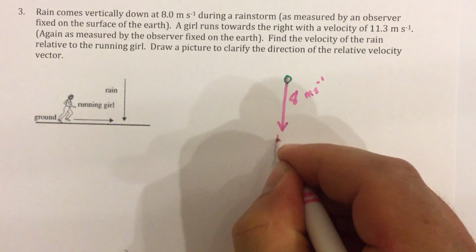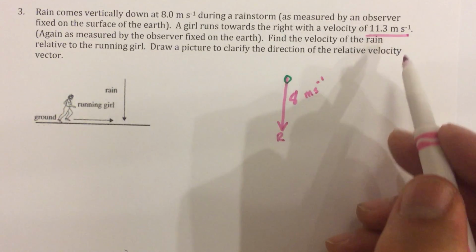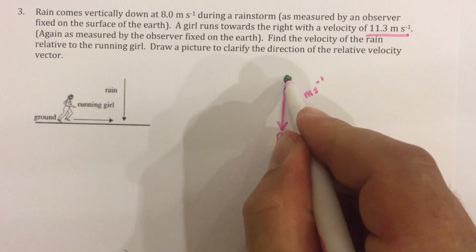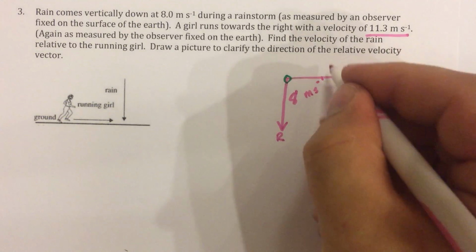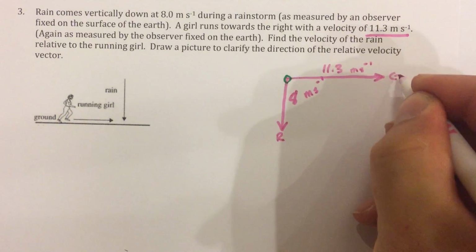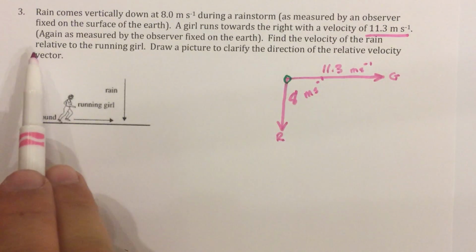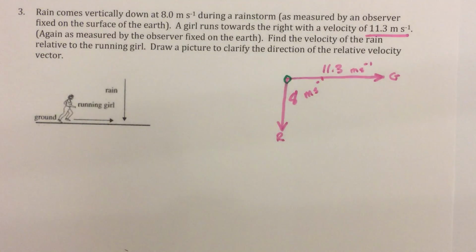So this is the raindrop. The girl is moving to the right with a velocity of 11.3 meters per second. And that's the girl. Find the velocity of the rain relative to the running girl.